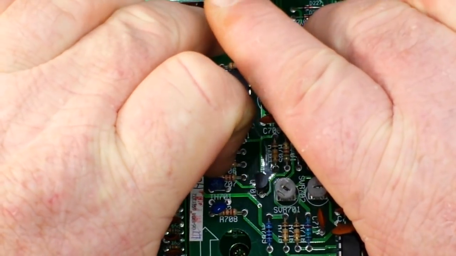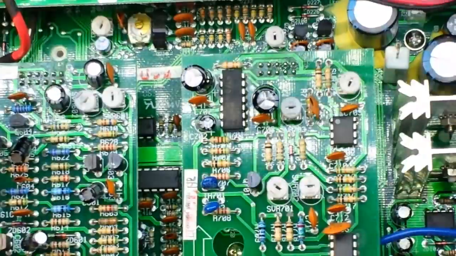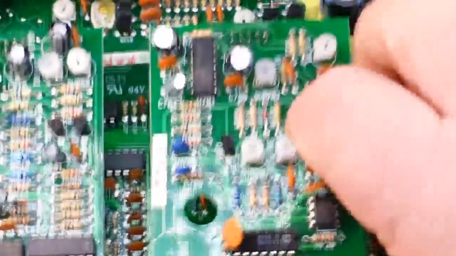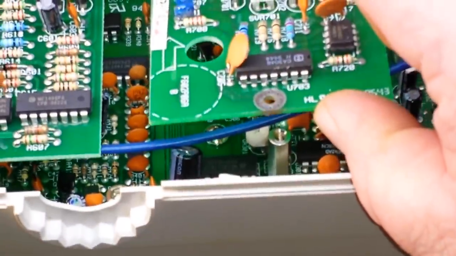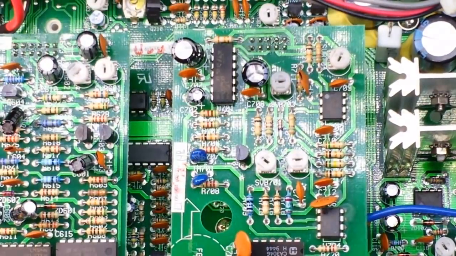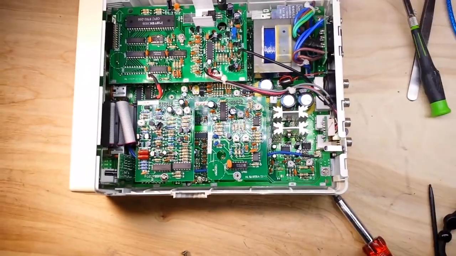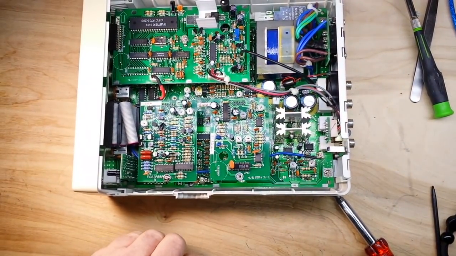Be careful, I don't want to break this. That guy didn't want to come out. Nothing but passes under it anyway. So that's a pretty good look at what we got going on inside. Let's put it back together and check it out.